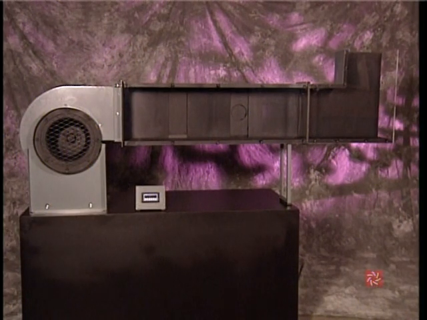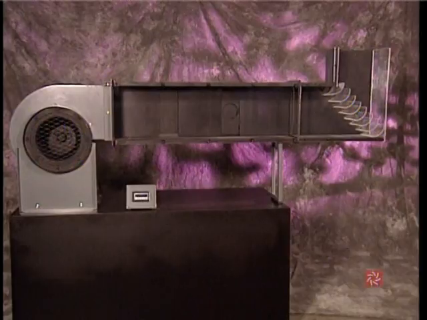Now we'll add an elbow to the duct. Notice the turbulence within the fitting. It causes significant pressure drop. In this example, simply by adding one elbow to the system, airflow has been reduced approximately 25%.